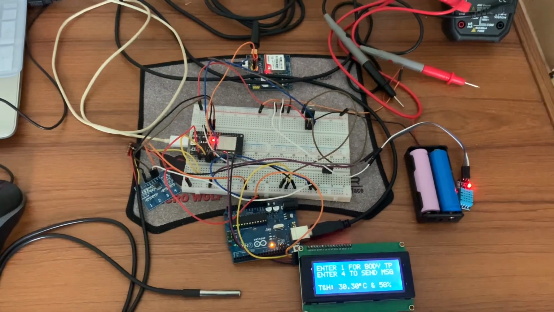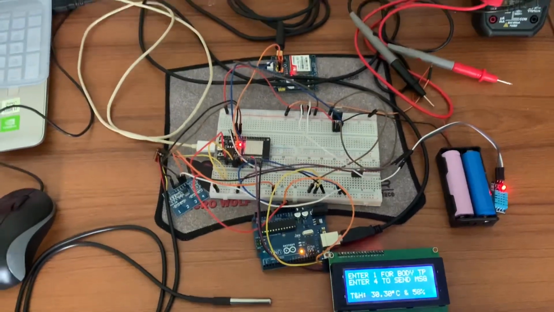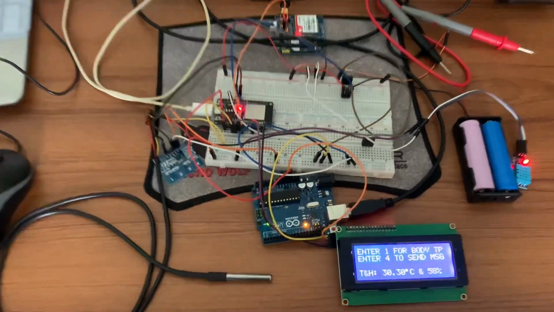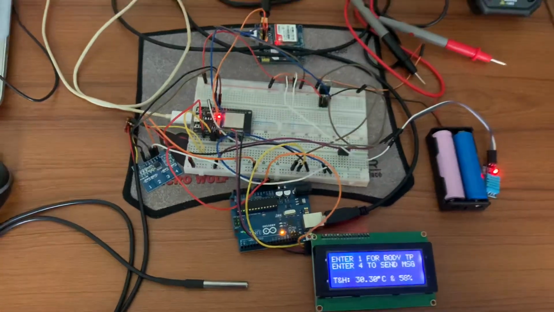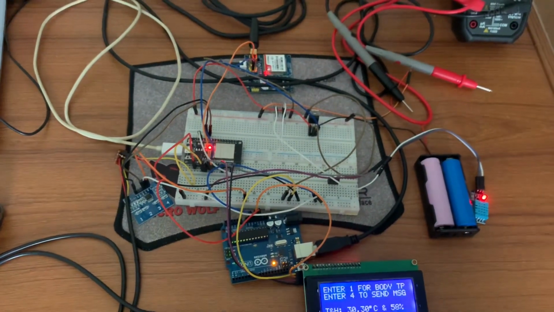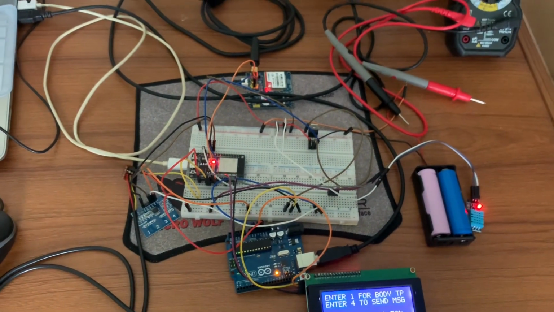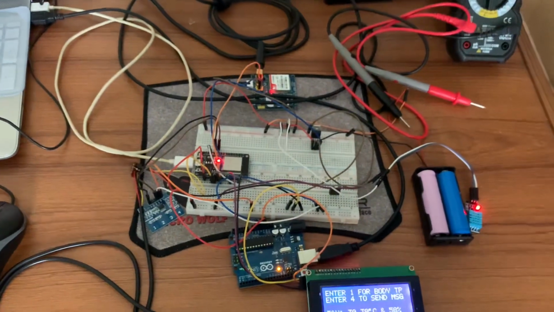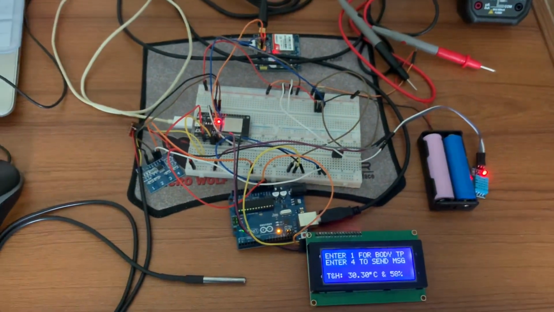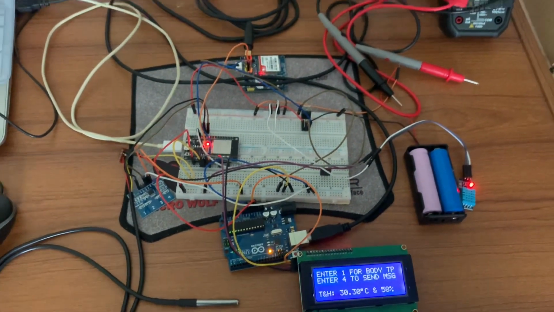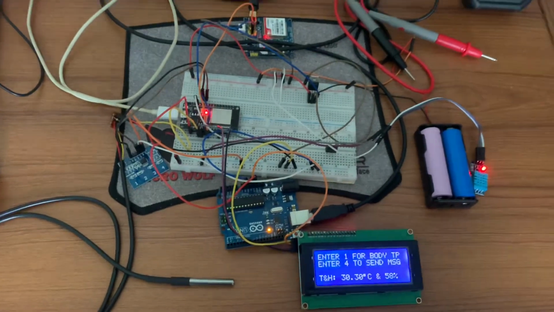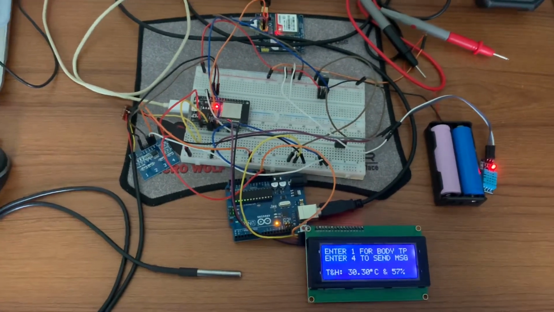So what happens is that if you try to compile the entire project code onto the same board, the board cannot take the load because the memory allocation for global variables exceeds the limit. But if I run or monitor all these health parameters individually, then it works fine. So it's one of the major issues I faced while going through this project.